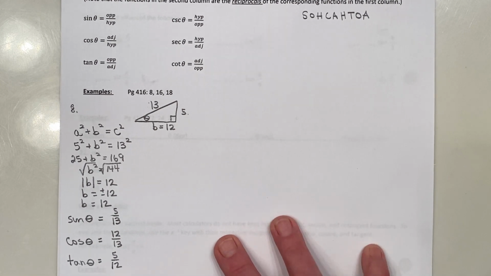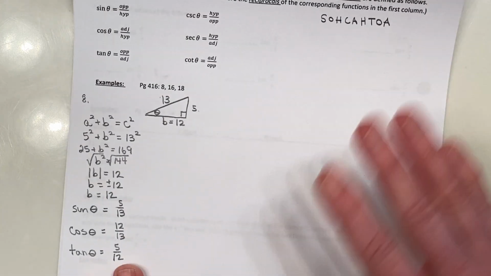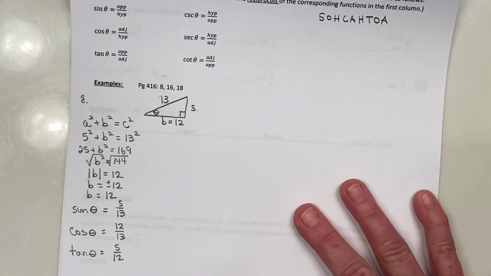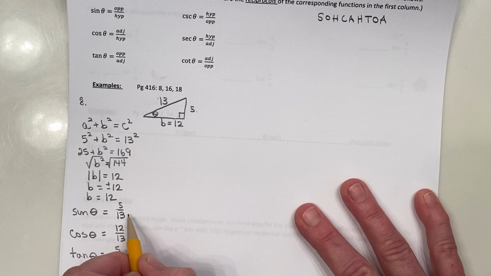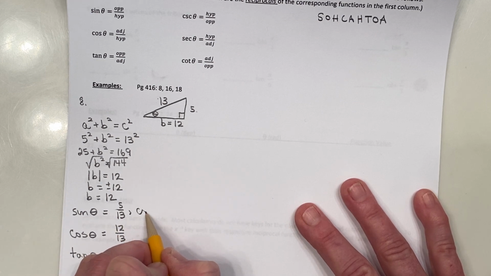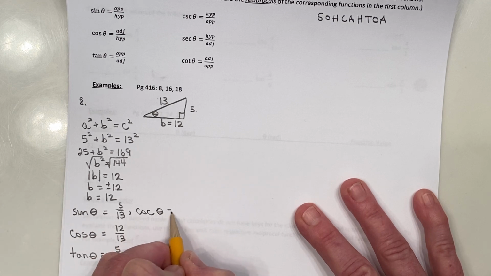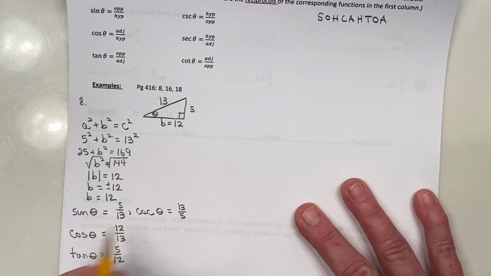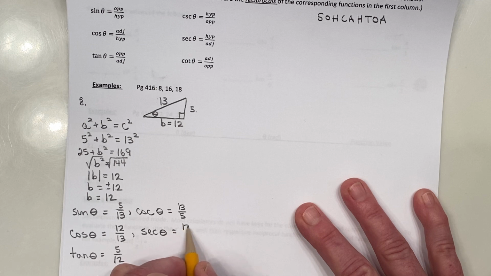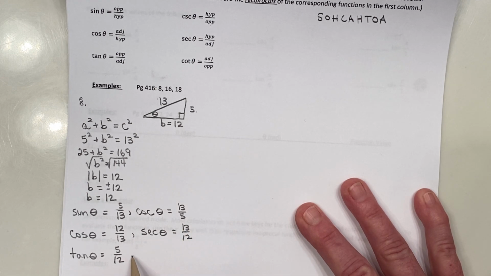Okay, at this point I can find the reciprocals just by reciprocating the fraction. I'll probably just put a comma here, I guess. That's a comma. So let's go ahead and find the cosecant of theta, which is just 13/5. Do another comma here. Cosine's reciprocal is secant, so secant of theta here. And then tangent's reciprocal is cotangent of theta, which is 12/5.